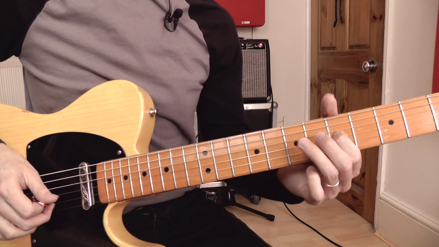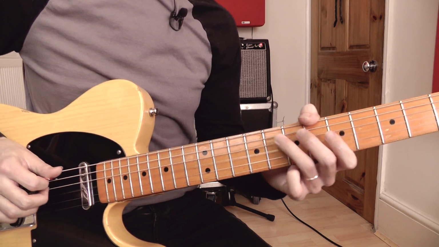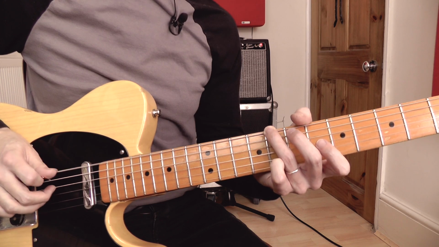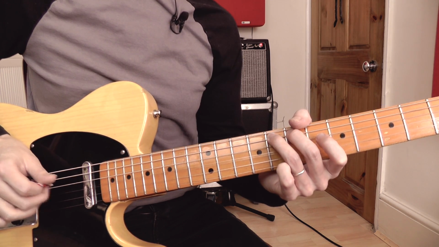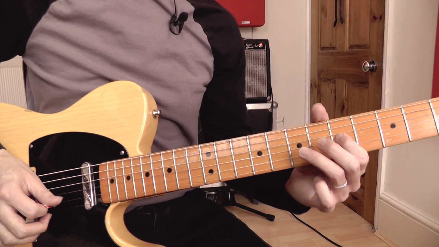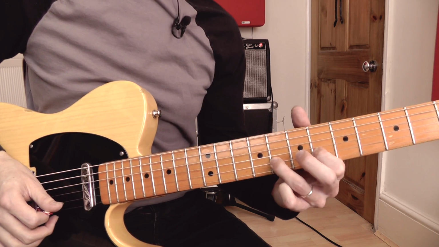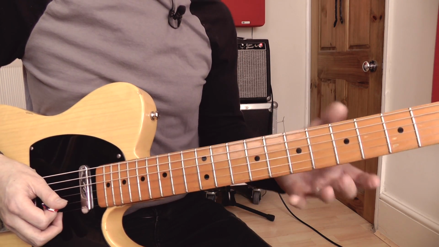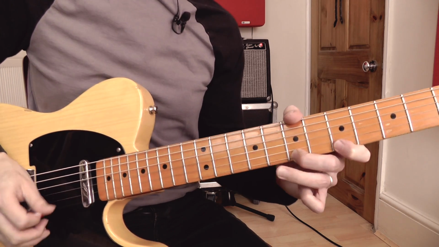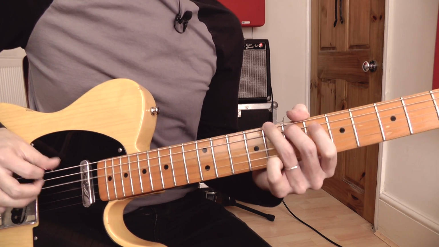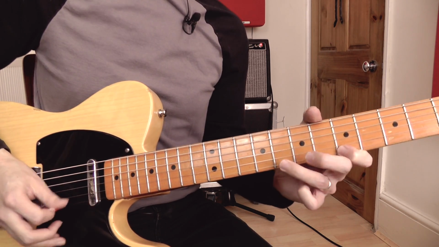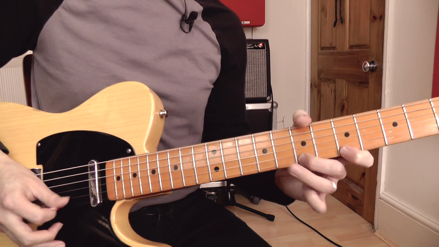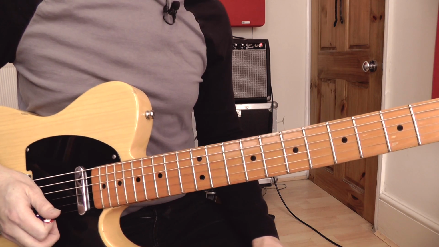another pull off here, another pull off, and the opposite on the way back with hammer-ons. Hammer, hammer, and again. And that just enables you to get a bit of speed up, and it also sounds nice and smooth as well. So that's our first scale.